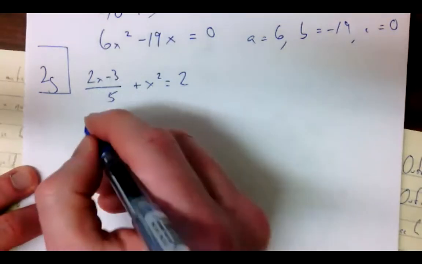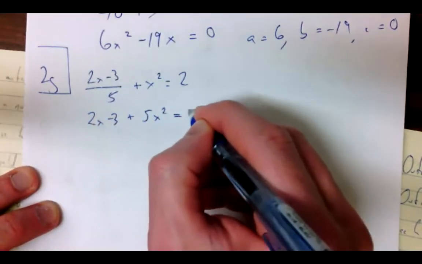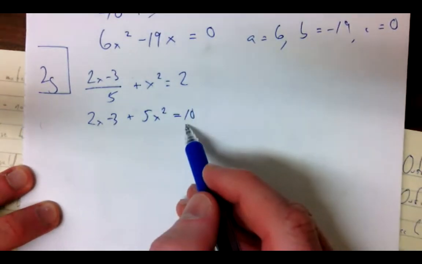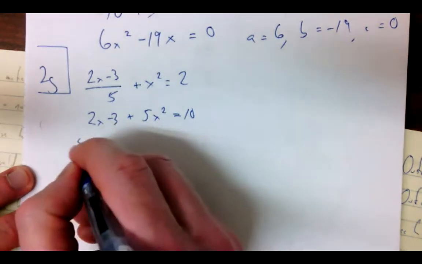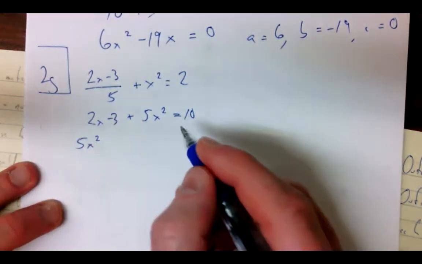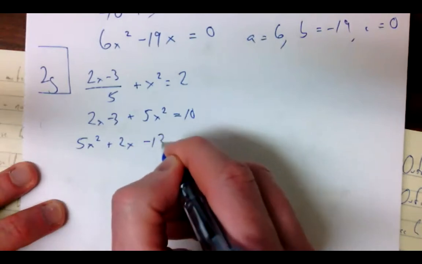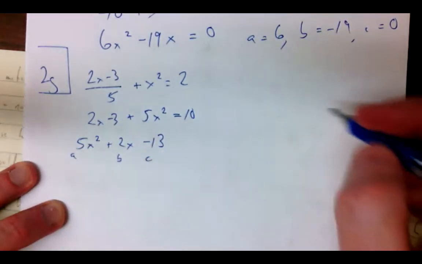It's going to cancel here. So it's 2x minus 3 plus 5x squared equals 10. That's multiplying everything by 5. I'm going to subtract 10 from both sides and then reorder this. So it's 5x squared plus 2x minus 13.